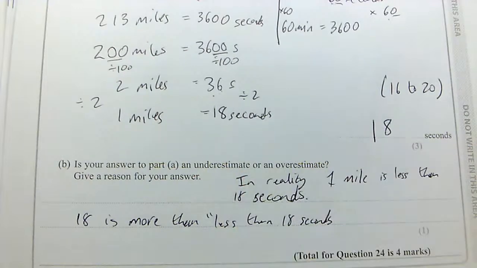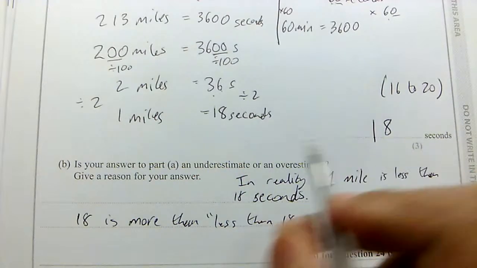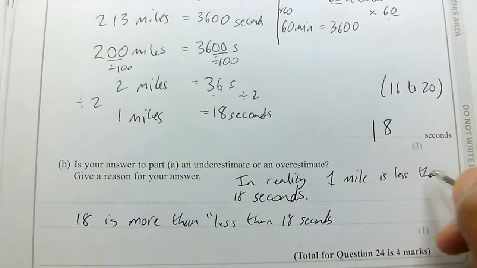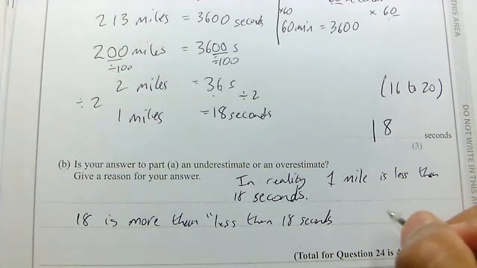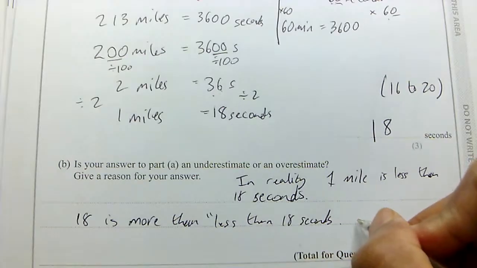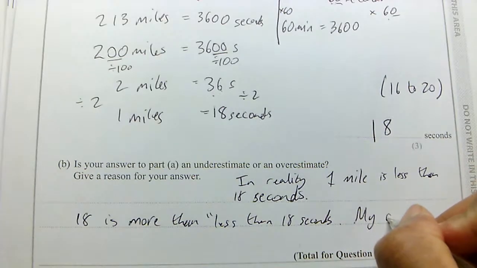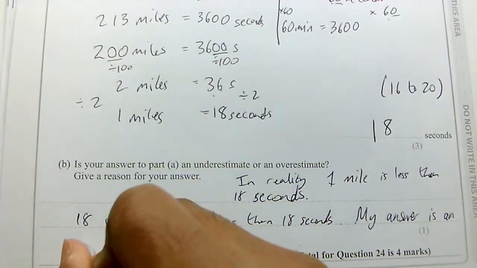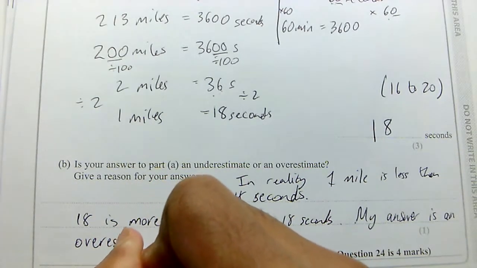Let's say it was 17, for example, just for argument's sake. So 18 is more than 17, if that makes sense. In reality, 1 mile is less. So my answer is an overestimate.